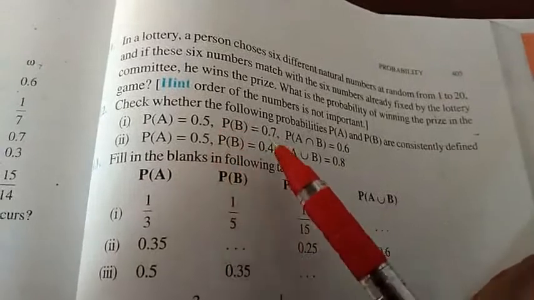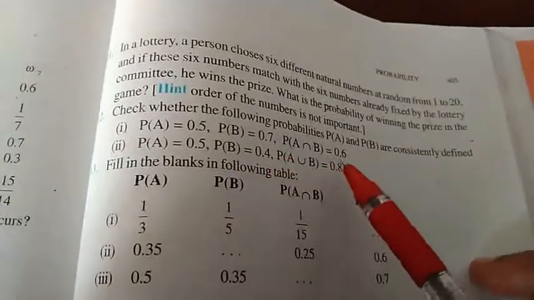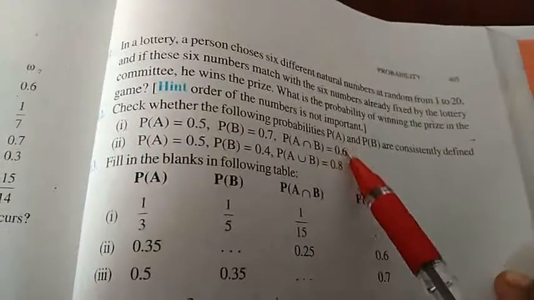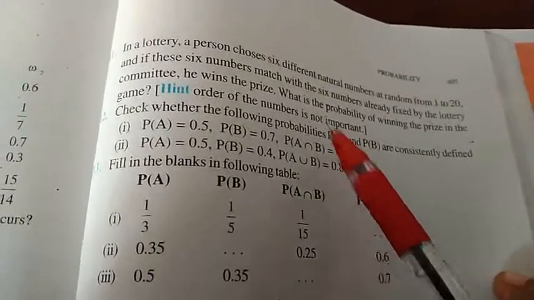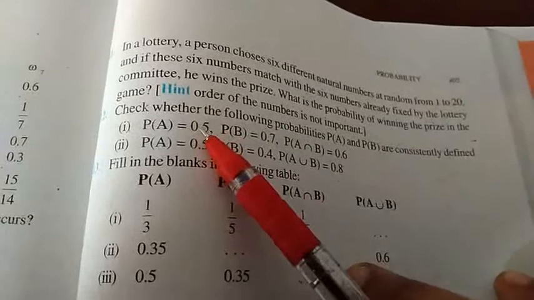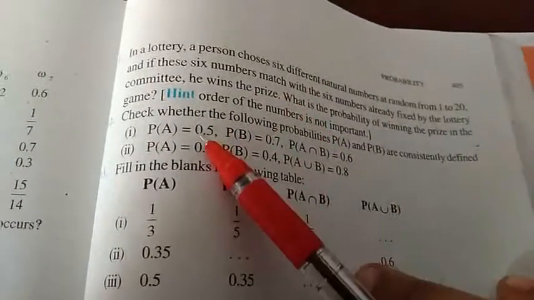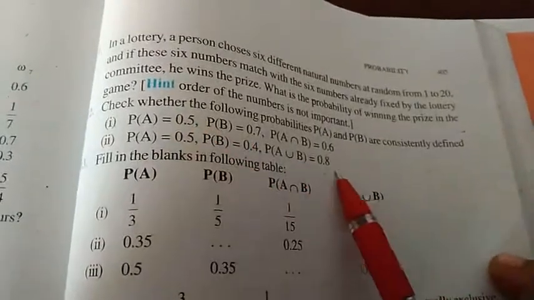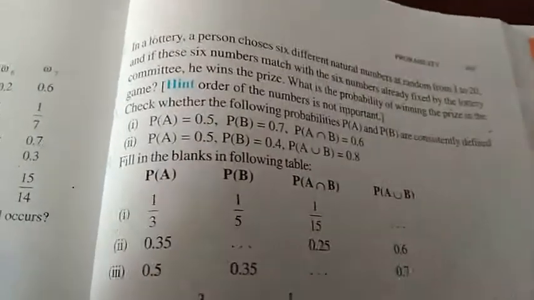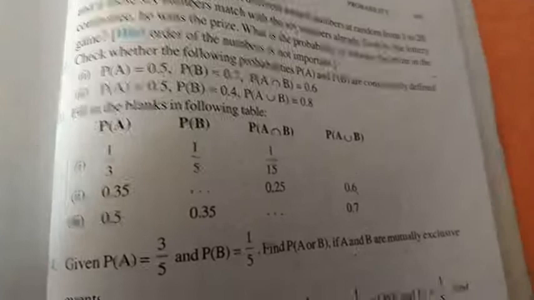One probability is less than the other, but if you see the intersection, P of A intersection B is greater than P of A, and hence the first set of values are not consistently defined. Hope you got it.